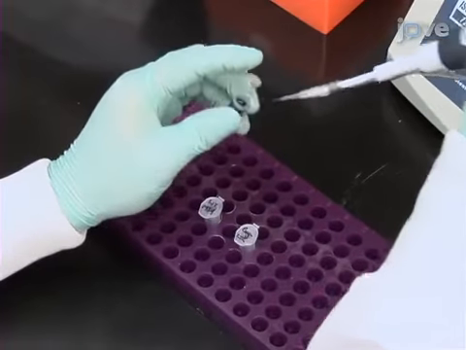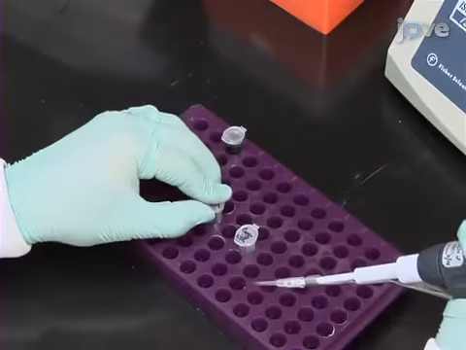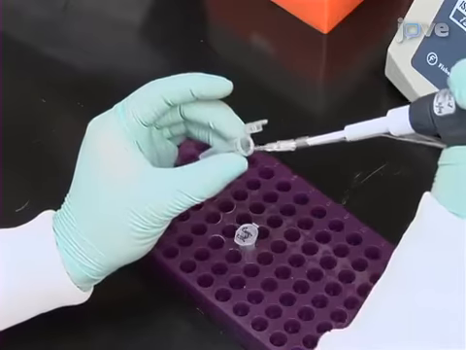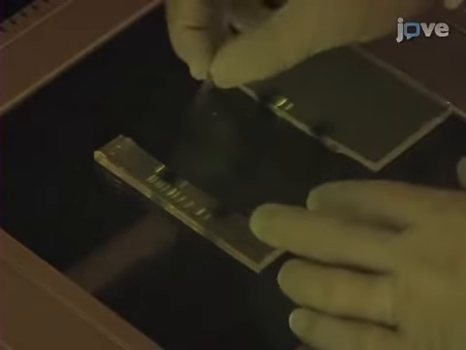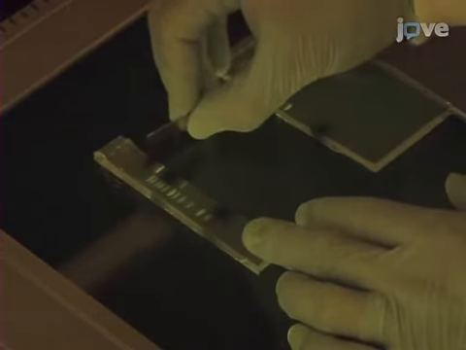After that, add 5x loading dye to the restriction digest reactions. Slowly electrophorese the total volume on a 1% agarose TAE gel containing a DNA stain for 1 to 2 hours at 100 volts. Visualize, excise, and purify the indicated bands for cloning as previously described.